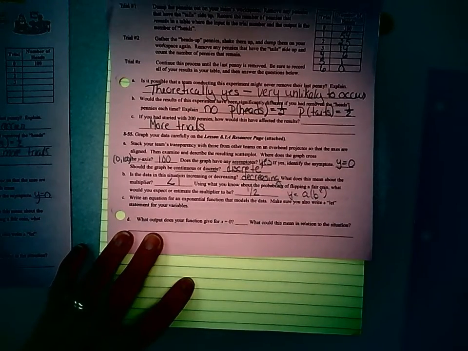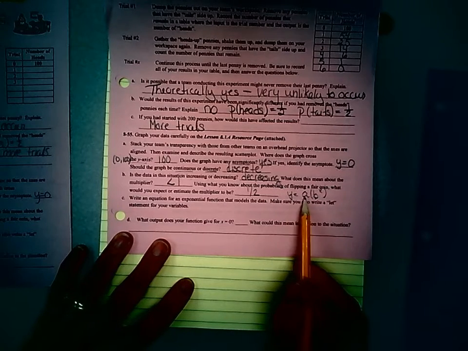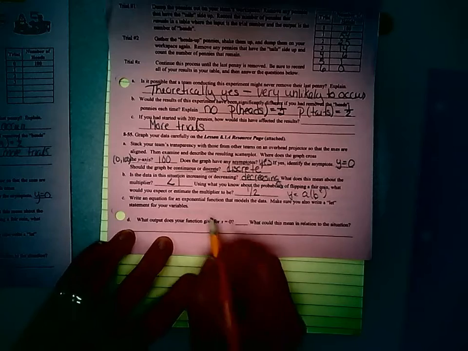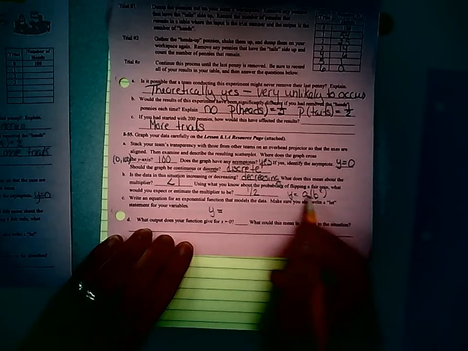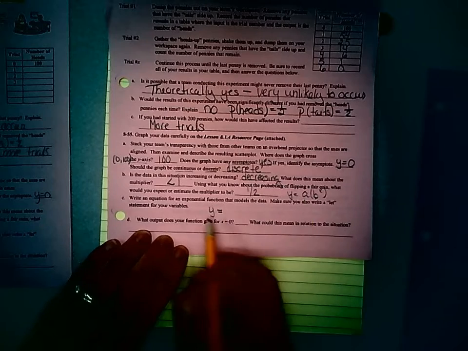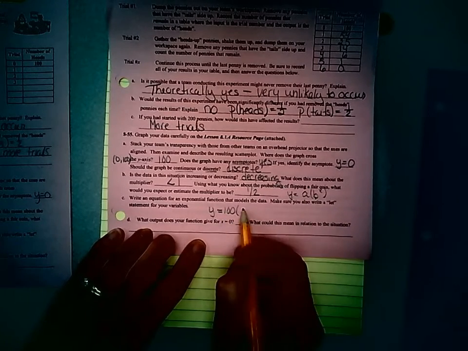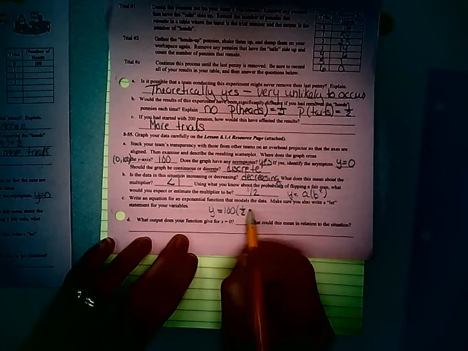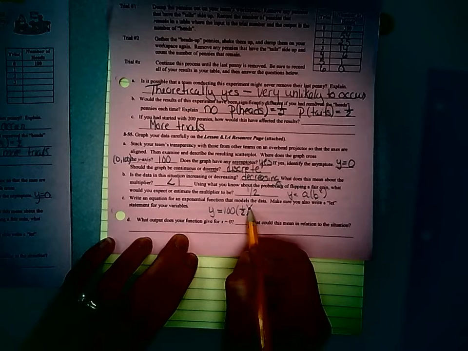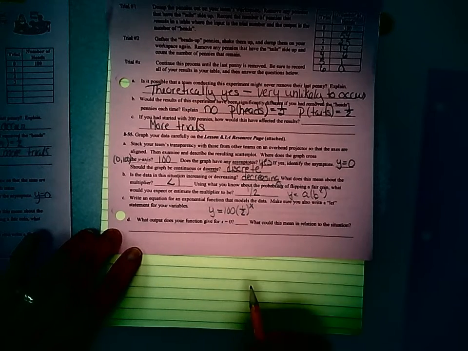So if we are using our format, y equals a times b to the x, right? Y is the number of heads. A is our start value. We started with our 100 pennies. B is our multiplier, right? That was our probability, 1/2. And then our exponent is x. That's how many trials we make.